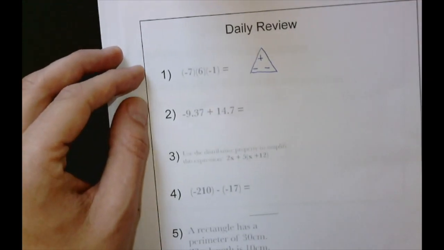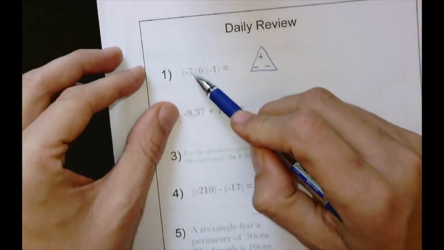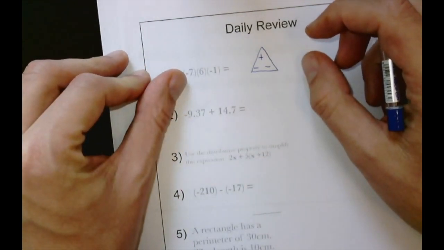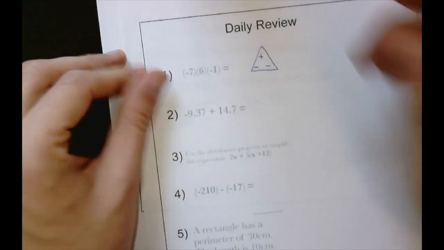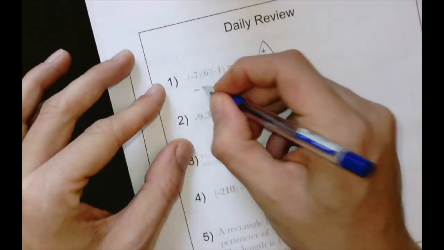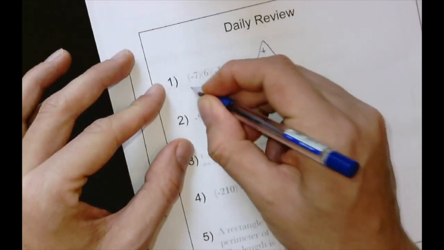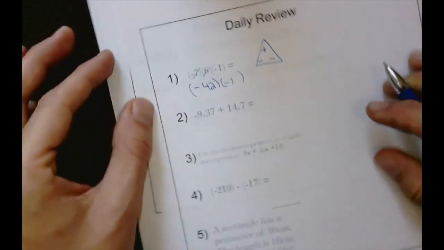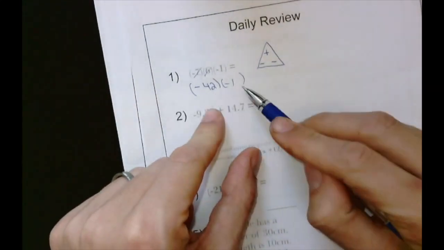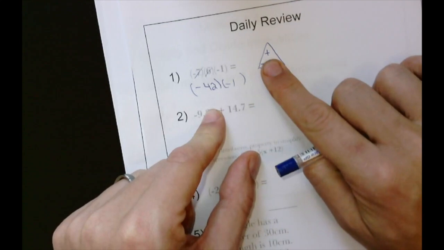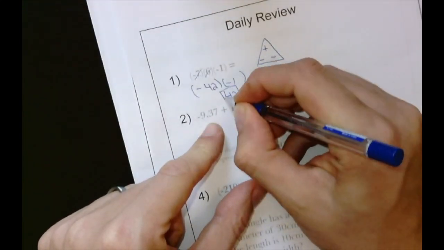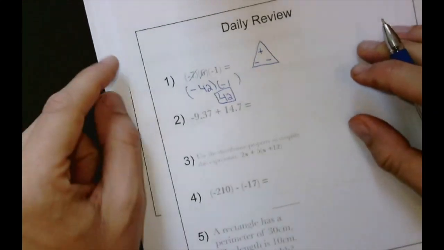Yep, there it is. So I'll begin by multiplying 7 times 6 and understanding that I have a negative times a positive, and I get -42. To that I have a negative times a negative, which equals a positive, and my answer is 42.